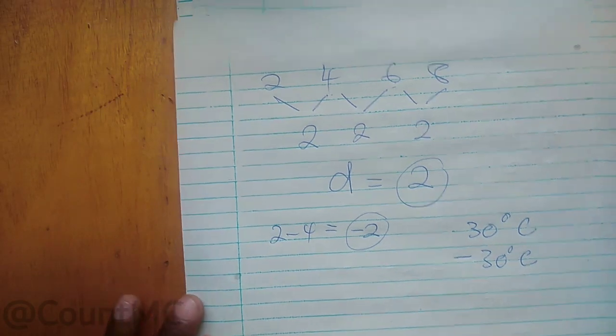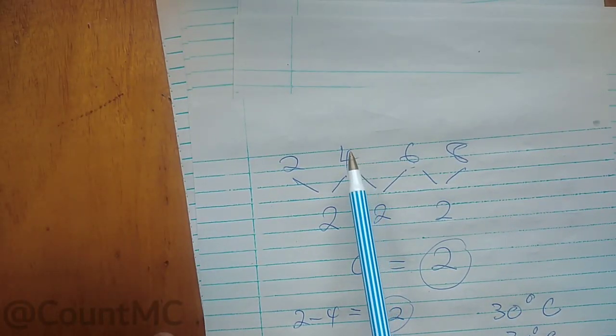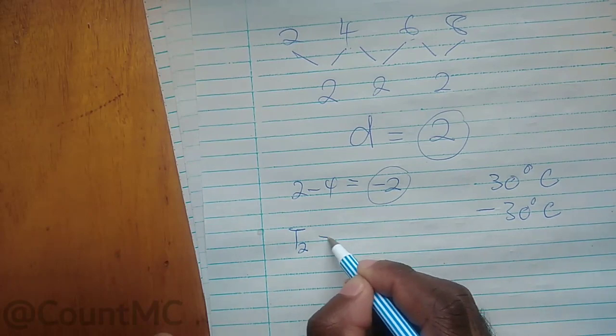So just watch out, because some students might have a problem and forget, then they say 4 minus 6. That's very dangerous. So always remember, you say term 2 minus term 1.